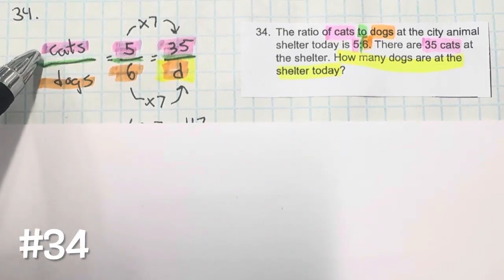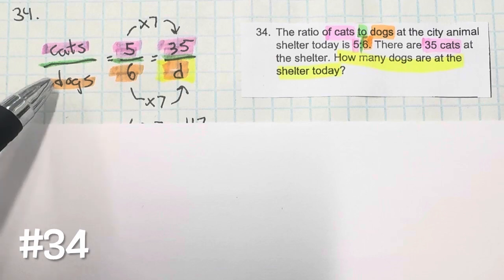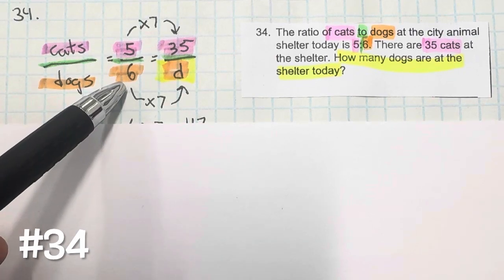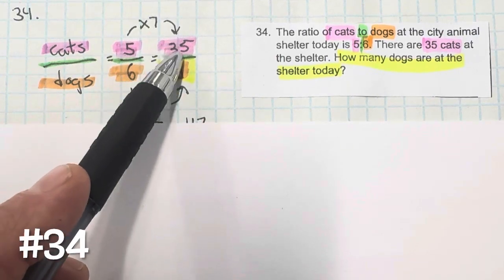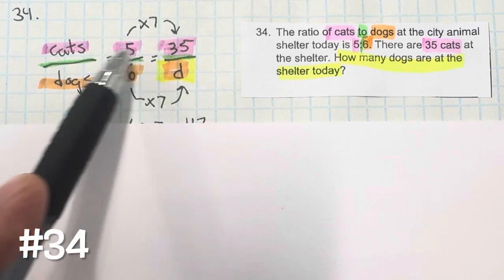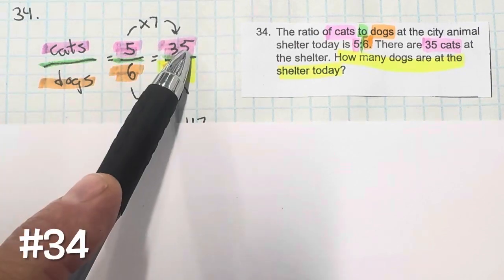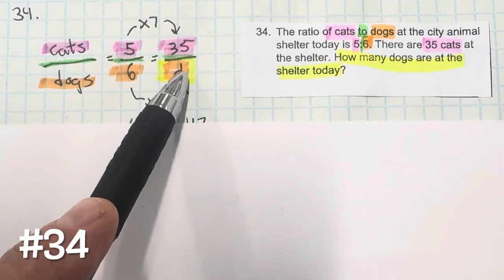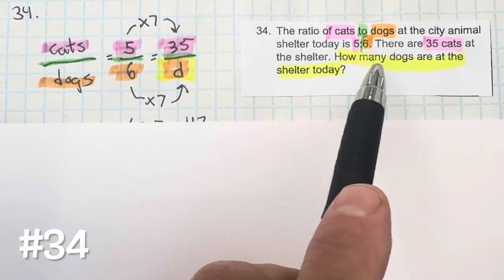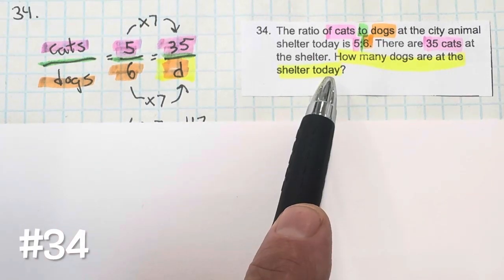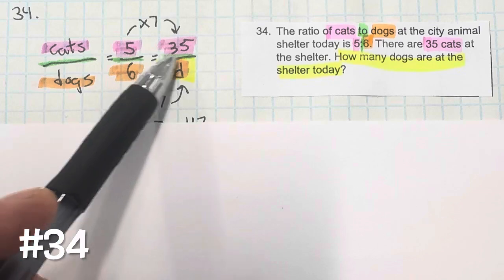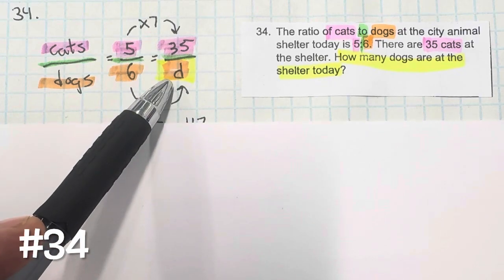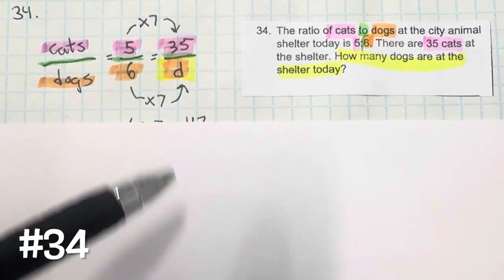So we have the ratio of cats to dogs is 5 to 6. And we know that there are 35 cats at the shelter, so cats are in the numerator, the number of dogs are in the denominator, and the question is saying how many dogs are at the shelter today. So that's what we're trying to find, how many dogs are at the shelter if there's 35 cats.